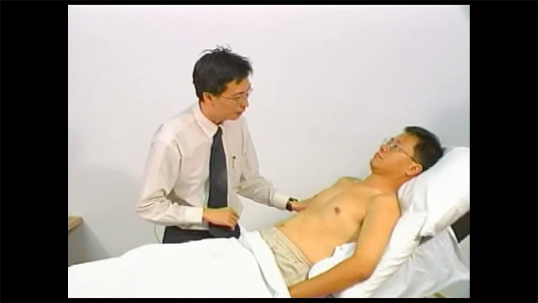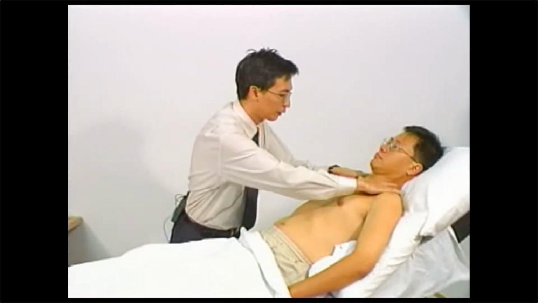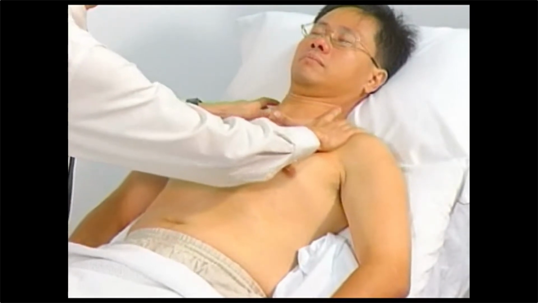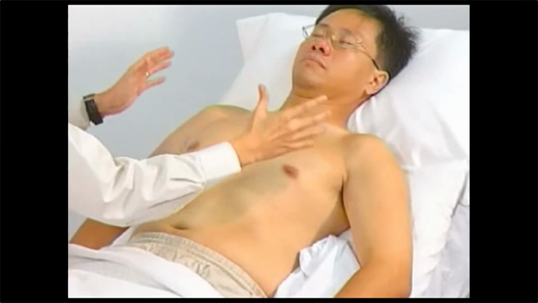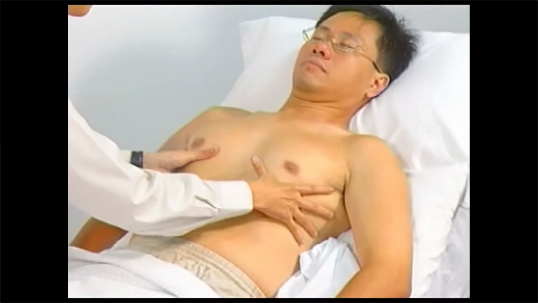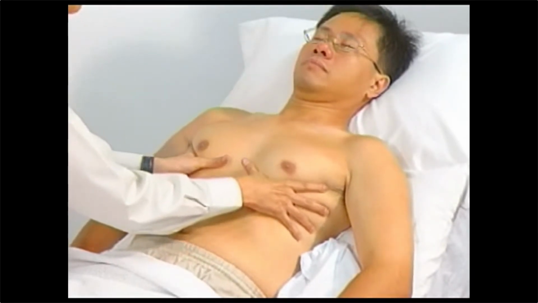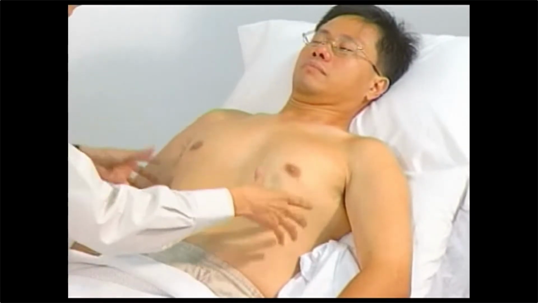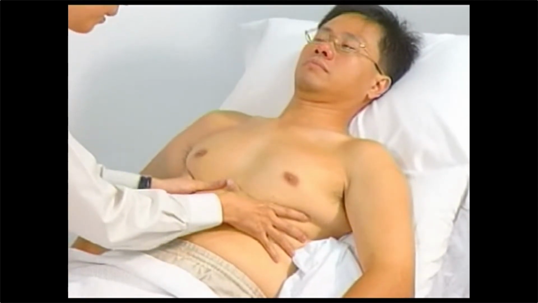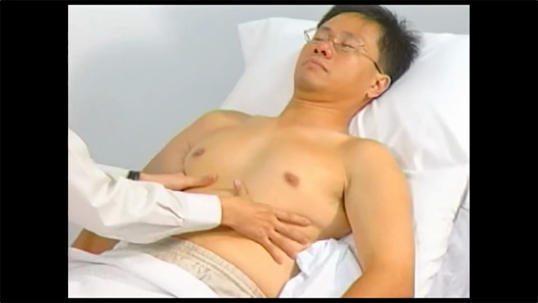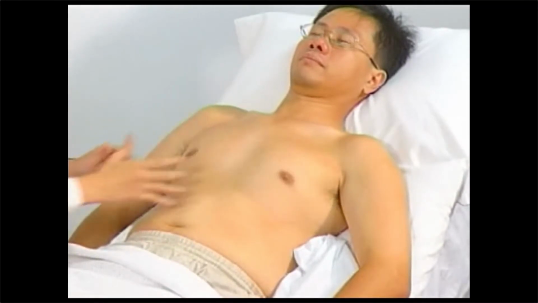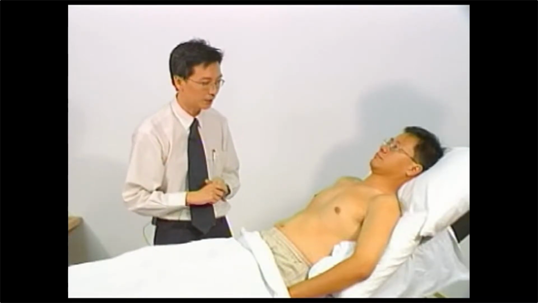So if you take a deep breath in, breathe out. Take a deep breath in, breathe out. Deep breath in, breathe out. Normally, at the mid to lower zone, the separation of the fingers should be at least 5 centimeters for a normal chest.